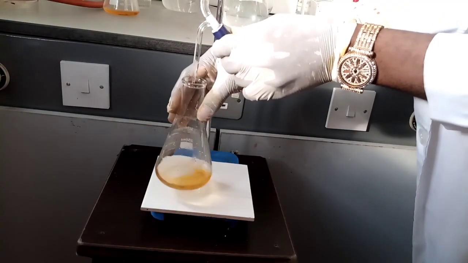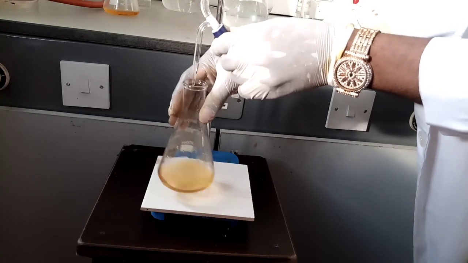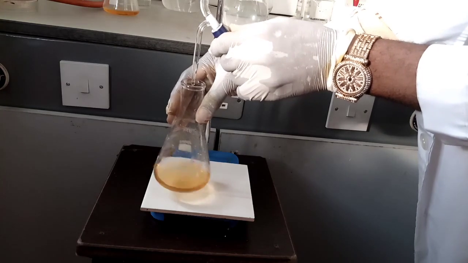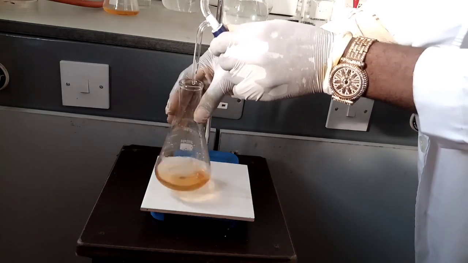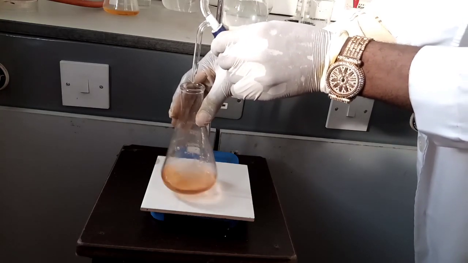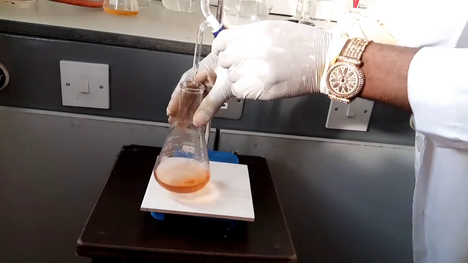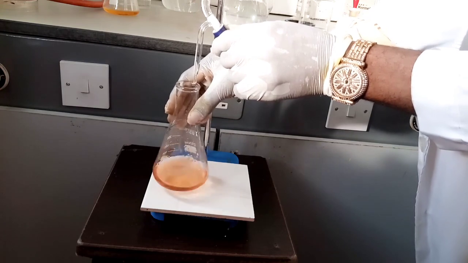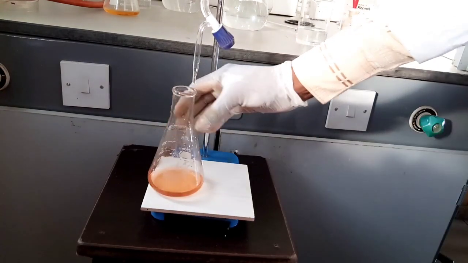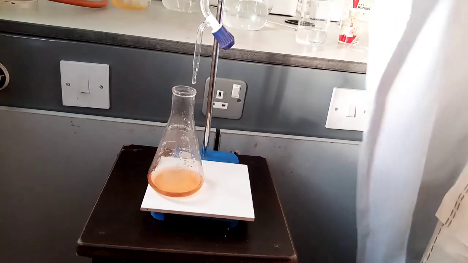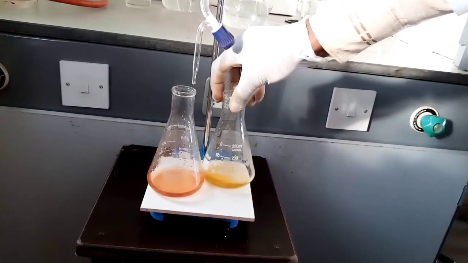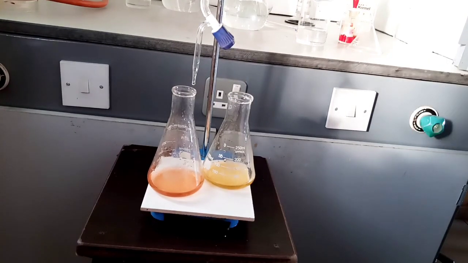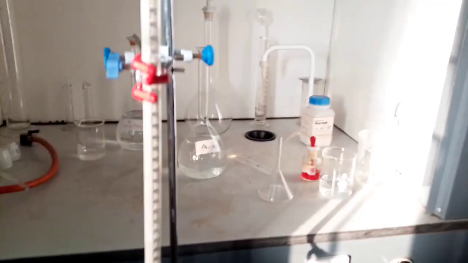You swirl it while you are titrating to ensure a homogeneous mixture. So your endpoint should be orange color. You should be very careful because the difference between the orange color and the golden yellow is slight. Now you see this is the golden yellow, while that's the orange color, so that should be your endpoint.